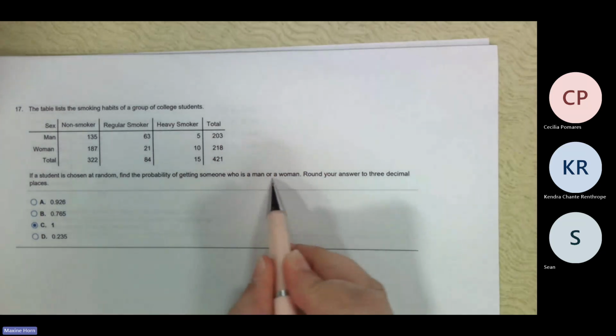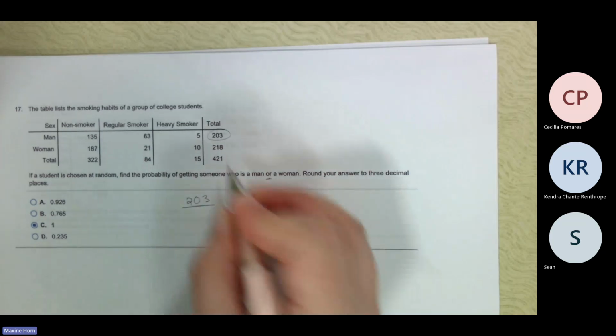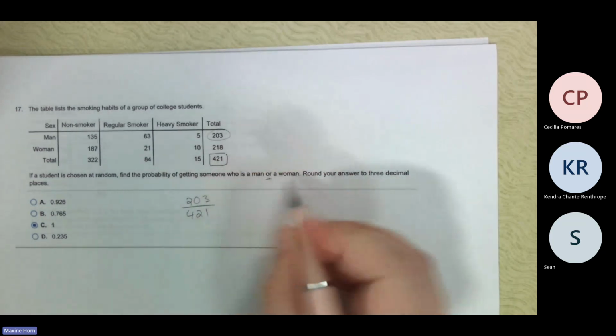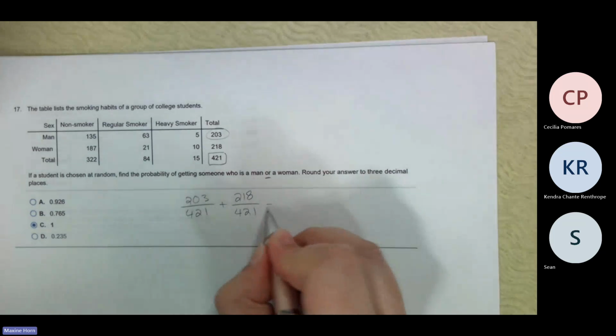All right, number 17, the table lists the smoking habits of a group of college students. If a student is chosen at random, find the probability of getting someone who is a man or a woman. Round your answer to 3 decimal places. All right, so there's 2 ways to think of this. We can just start right in on the math, or we can think about it theoretically. So if we just started in on the math, they said a man or a woman. So a man would be 203 out of the total of 421, or means we're going to add these together, right? A woman would be 218 over the total of 421, and we would add those up and we would realize, oh, hey, that's a 1.